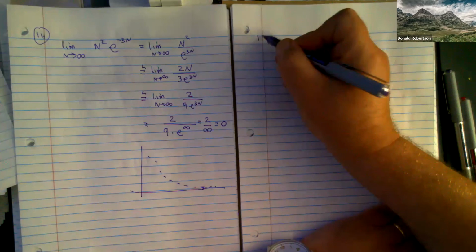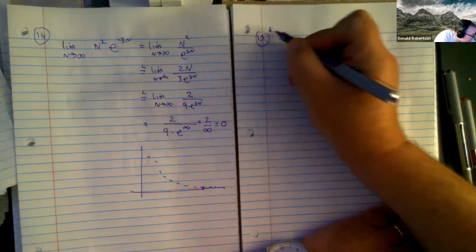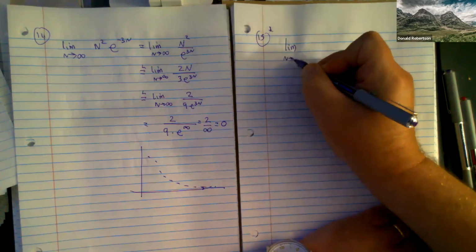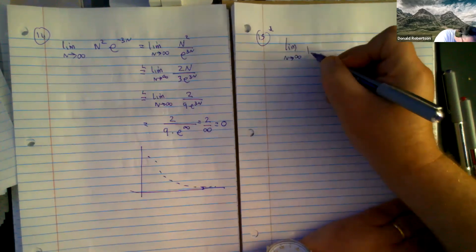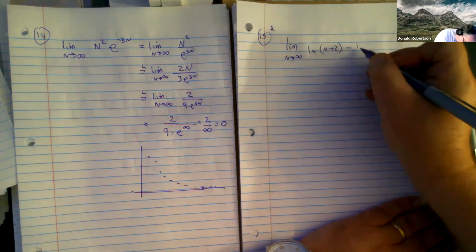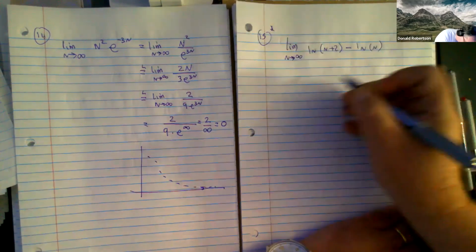Right. Another one that is L'Hopital but doesn't look like it is this fella here, which is a version of 15, where you have the natural log of n plus 2, take away the natural log of 2.